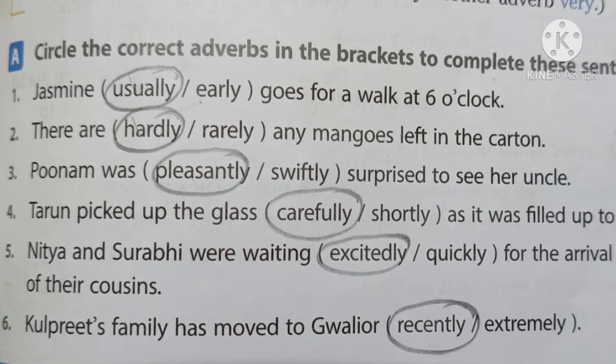Nitya and Surabhi were waiting excitedly for the arrival of their cousins. Excitedly means with a lot of happiness, thrill. That is a word for excitedly. Kulpreet's family has moved to Gwalior recently. Recently means very near. Okay. Now, you have just understood how adverbs are used.